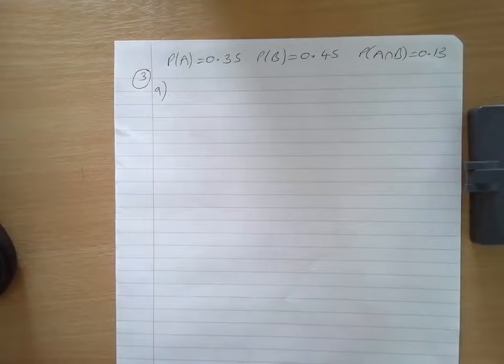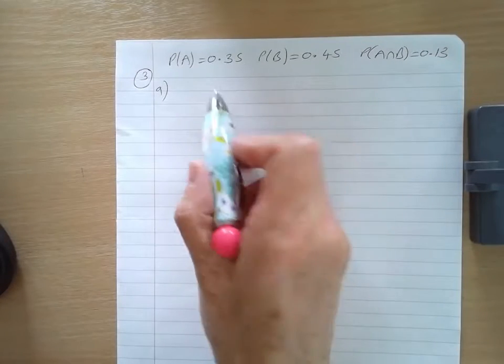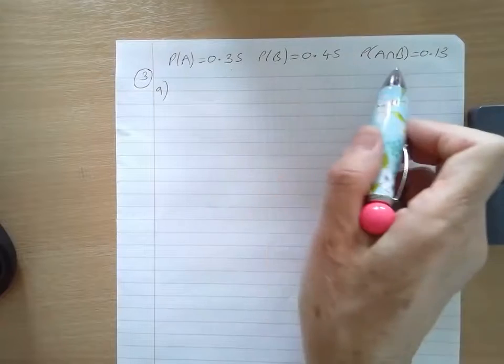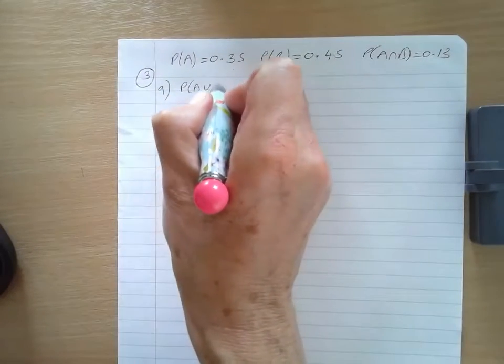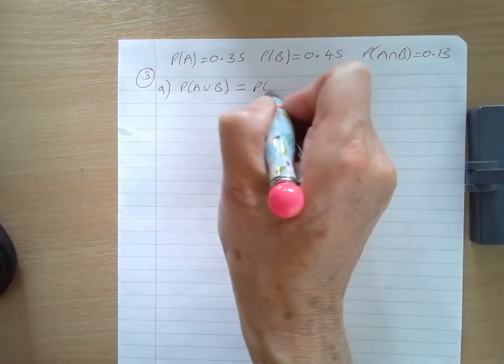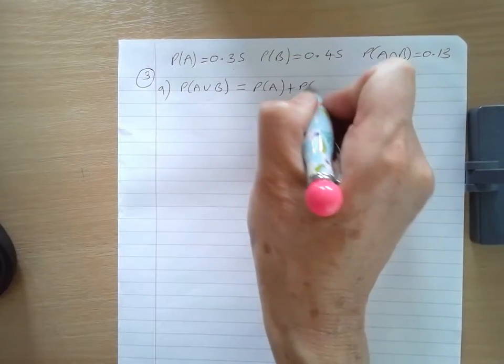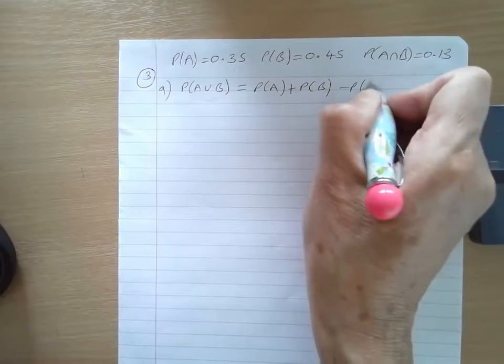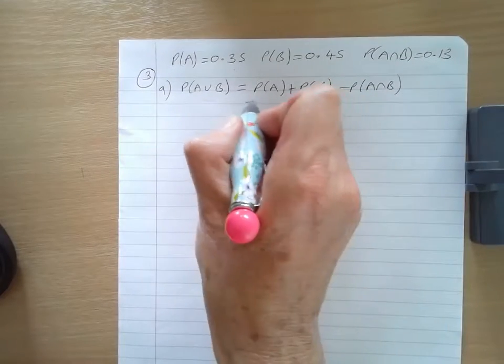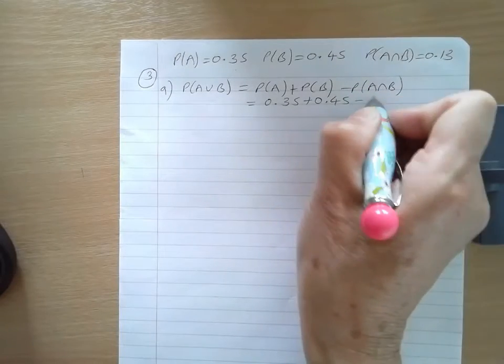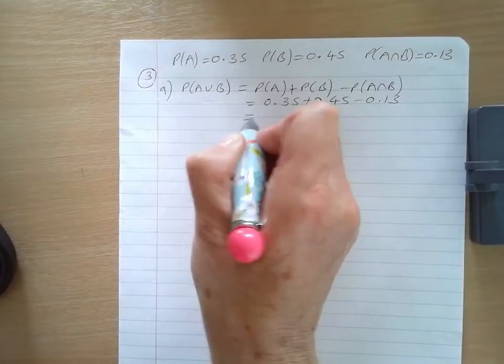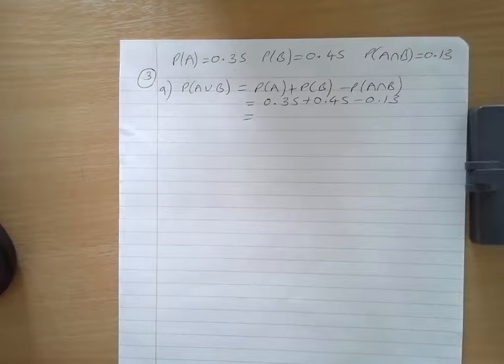Okay, so question 3, part A. I've been given some information. I've got A, I've got B, and I've got the intersection. I want to find the union of A and B. I'm going to apply the addition law here. So I'm going to write it out, and then I'm going to sub in. And then I've got my answer.